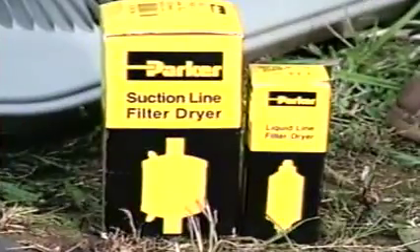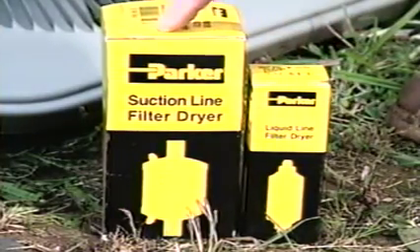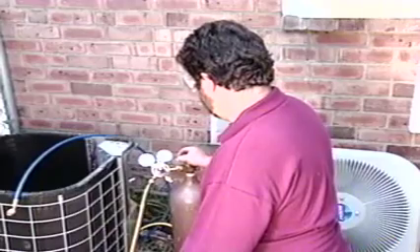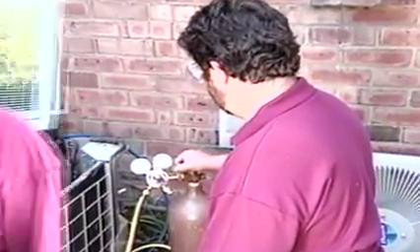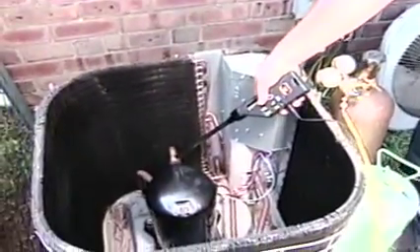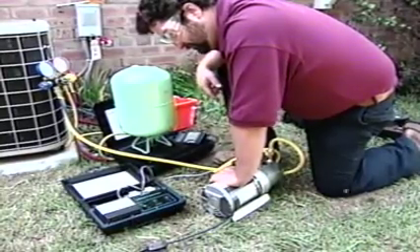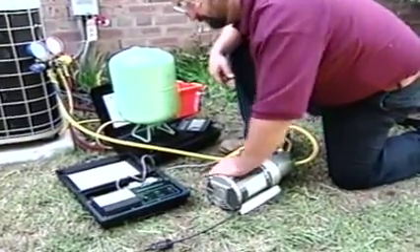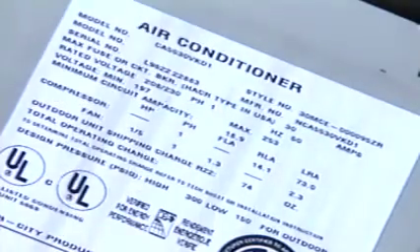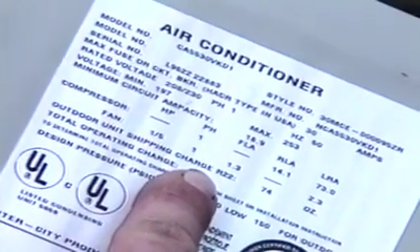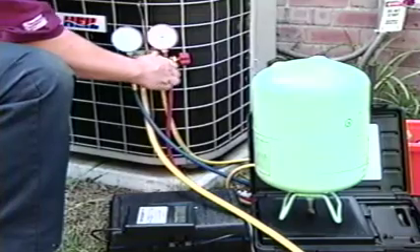You should also install a liquid line filter dryer and suction line filter dryer. Once the components are in place, flush the system with nitrogen to remove contaminants. And test the system to make sure there are no leaks. Next, evacuate the system and check to see that the proper vacuum level holds for a minimum of 5 minutes. Find the total charge required for the system in the manufacturer's charging instructions, and then charge the system.